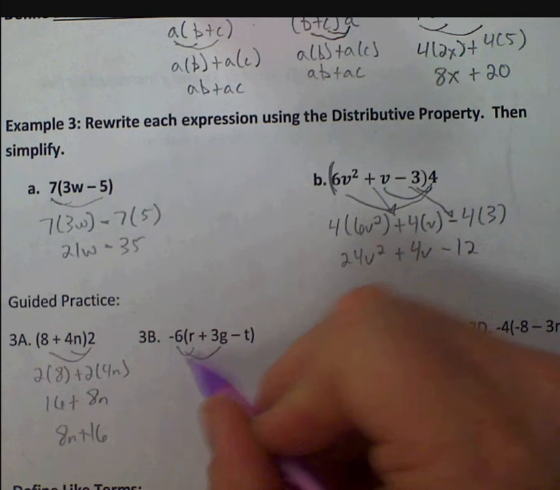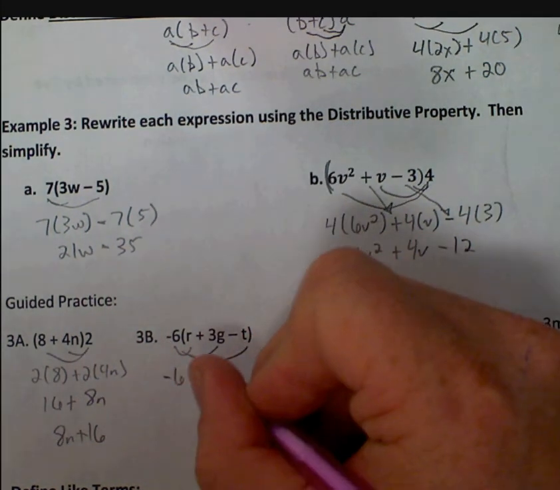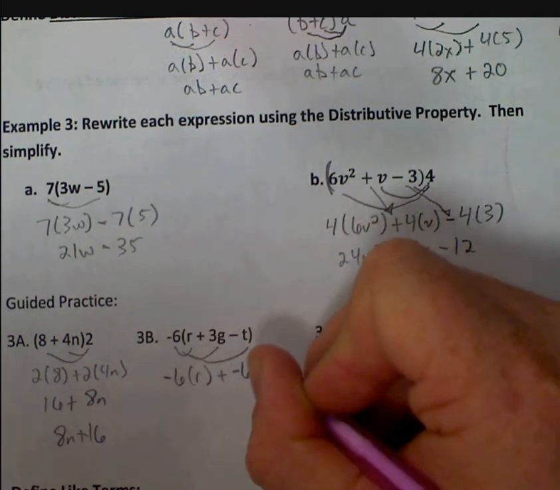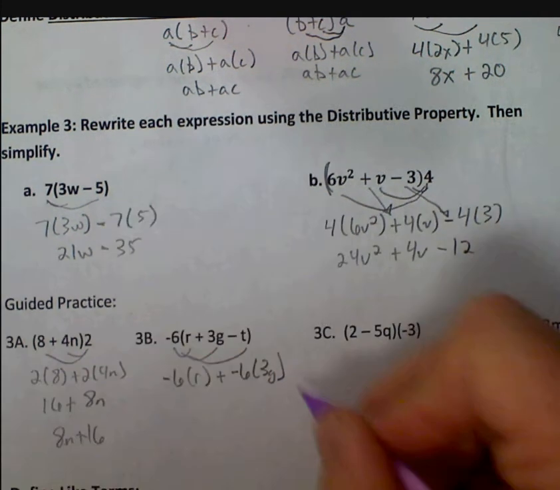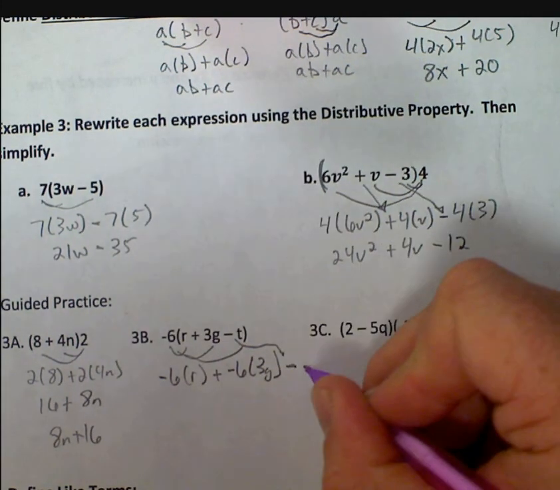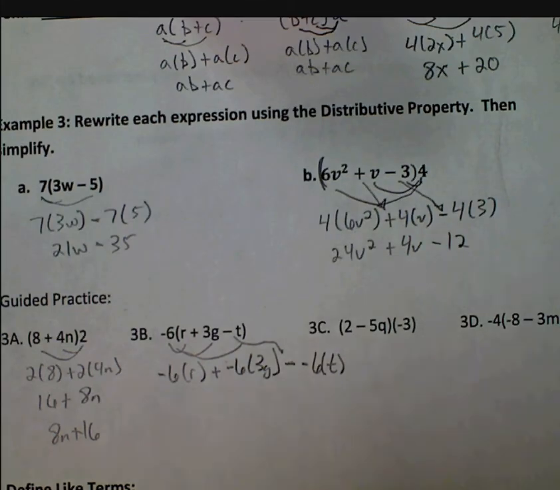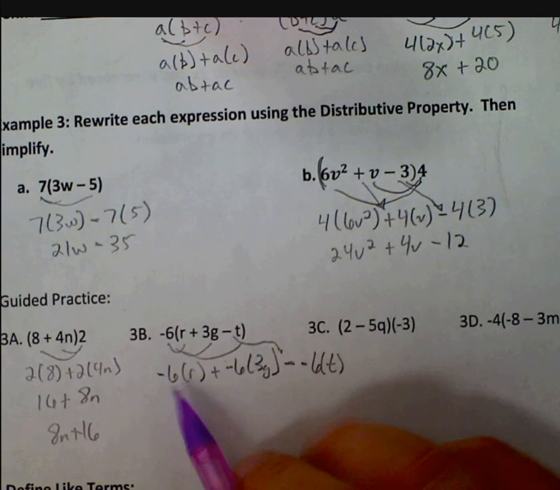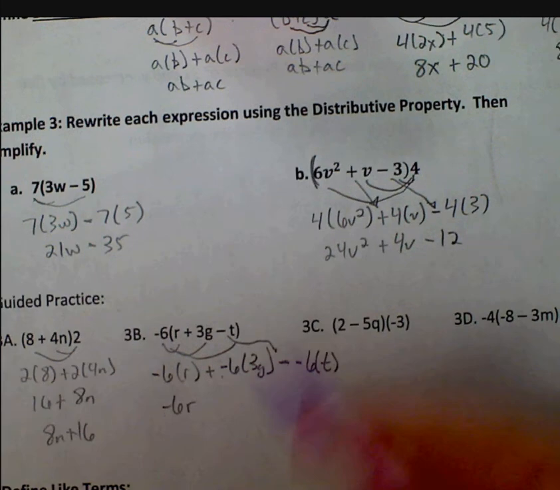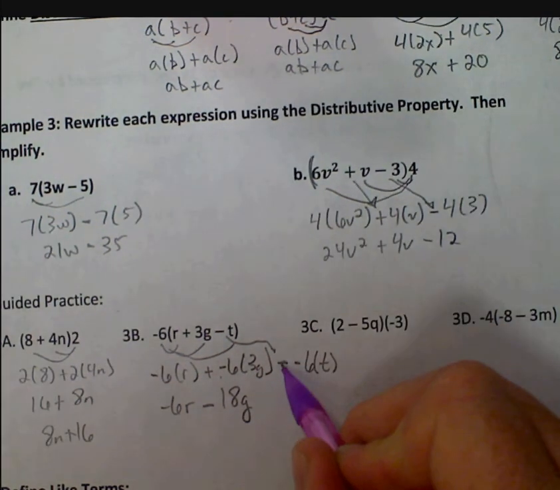On 3b, I distribute. So I would get negative 6 times r plus negative 6 times 3g, minus, so when I put the minus, I get negative 6 times t. Negative 6 times r, negative 6r, negative 6 times 3g, negative 18g, and I taught you this.